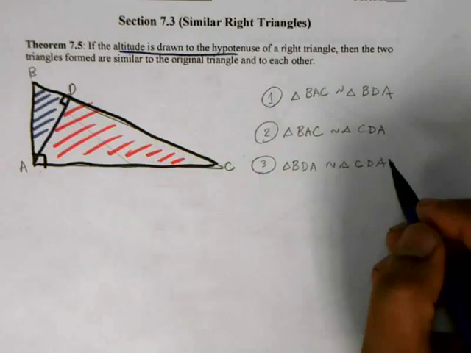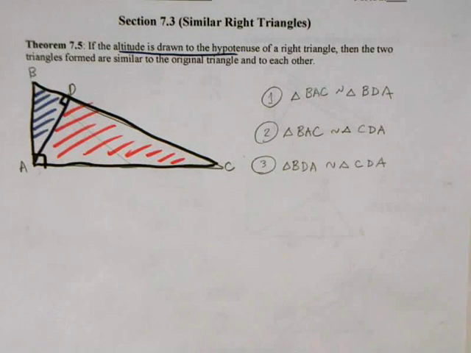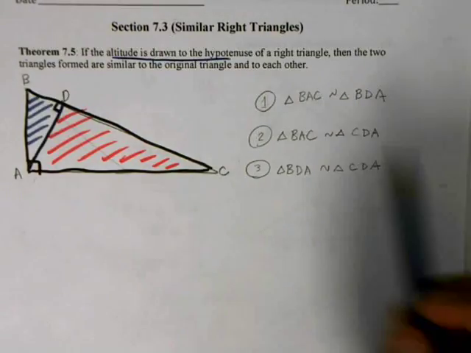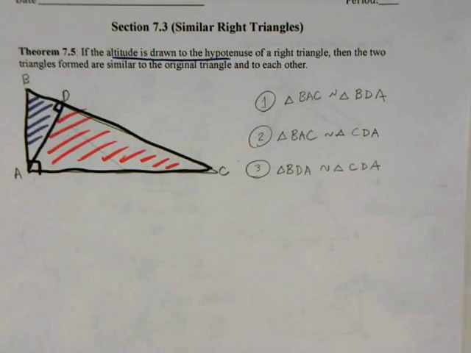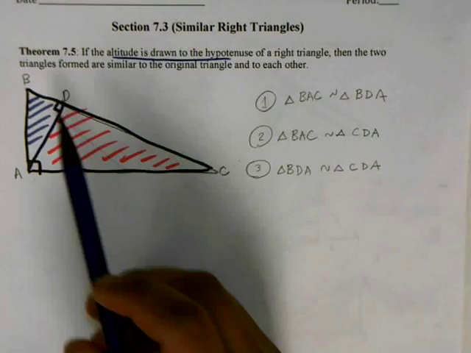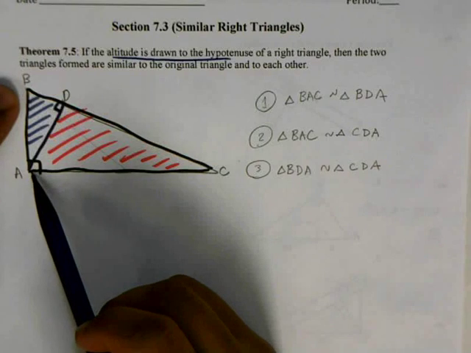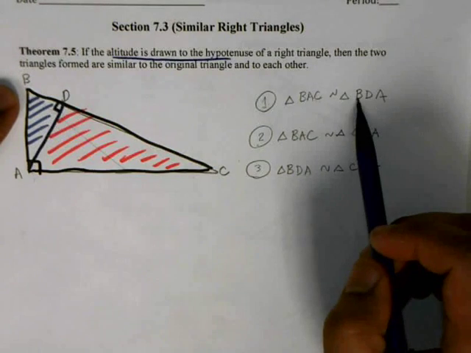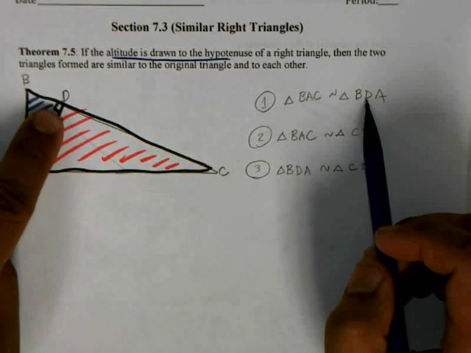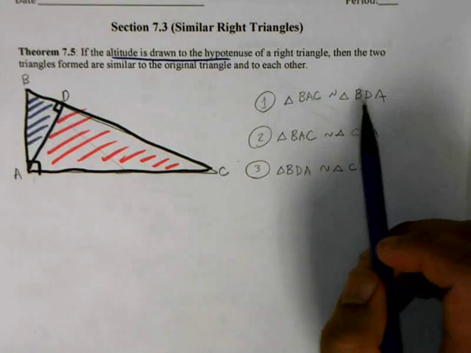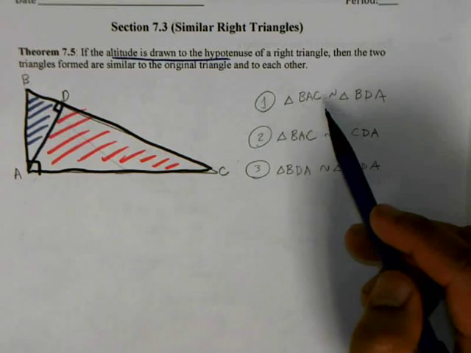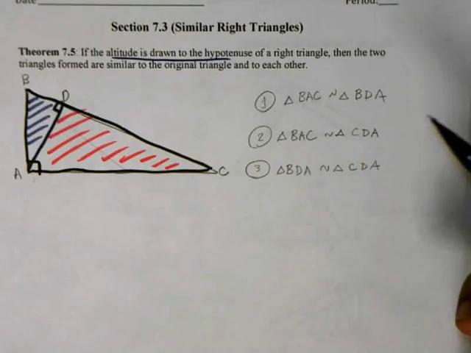And I'll explain soon enough how I got these names. We have to be very careful how we name these triangles, because it's definitely going to affect our proof, and it is going to affect the way that we solve our problems. The way I did this was I started with angle B, then I went to the right angle. So in the smaller one, the blue triangle, I also started with angle B, then I went to the right angle, and then I went to the remaining one. That's how I know that BAC is similar to BDA. We have to be very careful in how we write these letters, because all of the angles have to match up, otherwise it doesn't work.